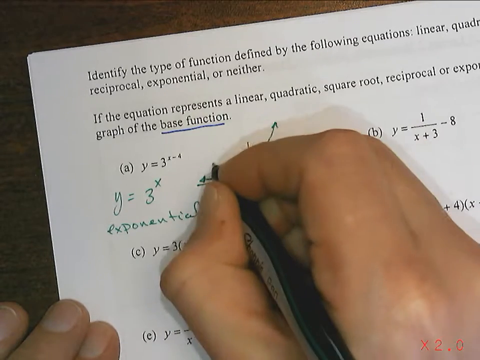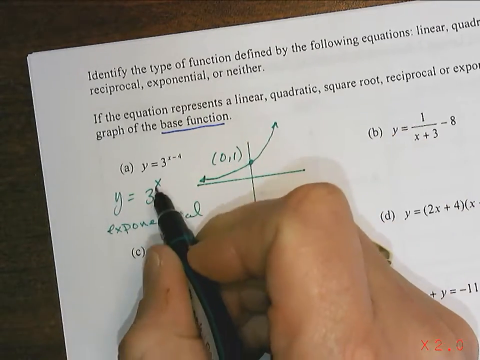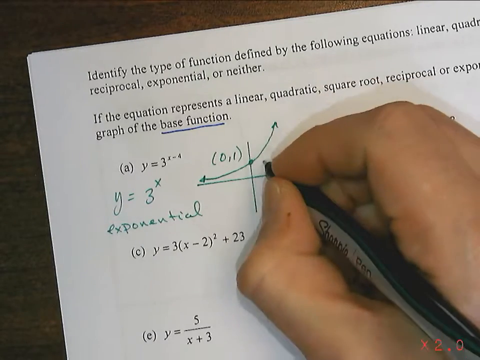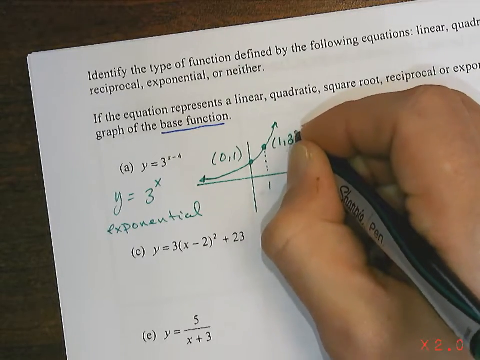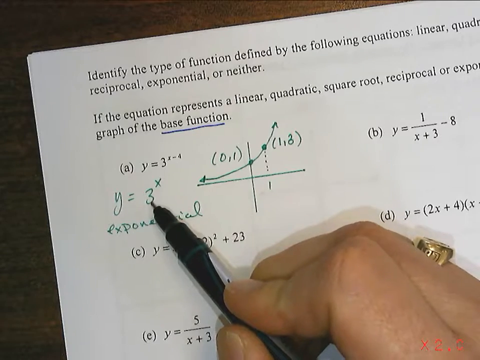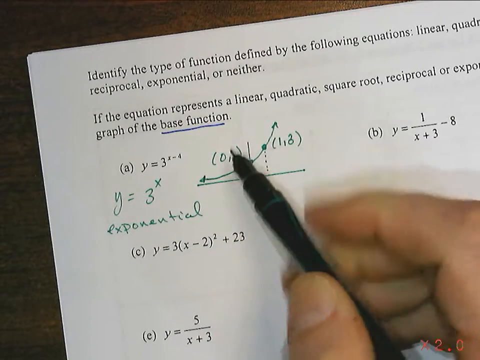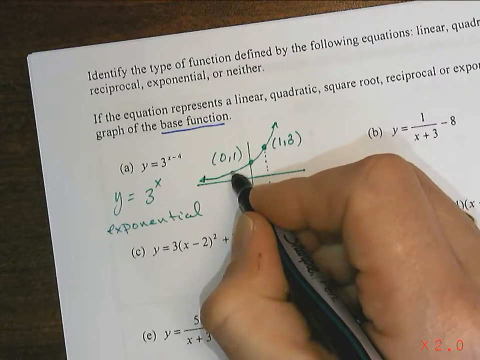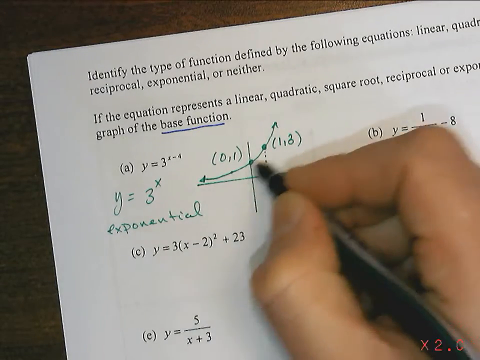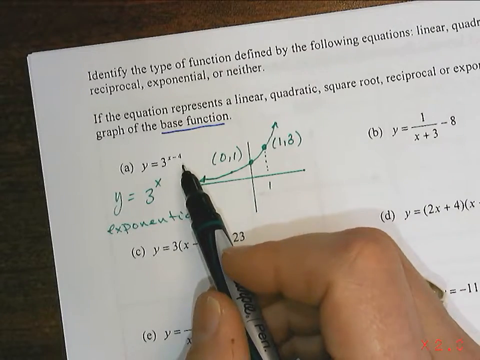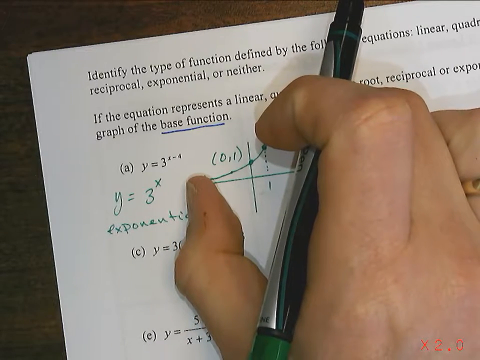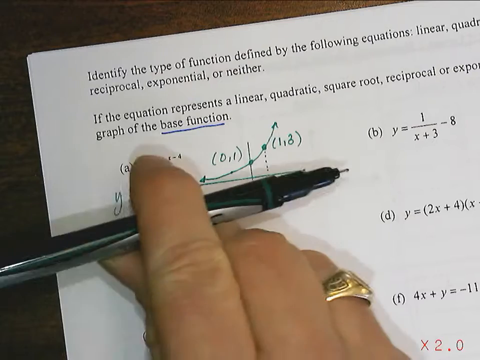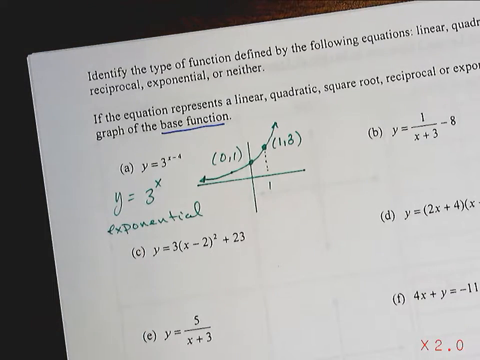It's going to go through the point 0, 1, because no matter what the base is, if the exponent's 0, then it's 1. And just so that we know a little bit more about this one, if x was 1, this point here would be 1, 3. Notice it's not 2 because the base is not 2. The base is 3. So if x was 1, it would be 3. Over here, if it was -1, then it would be 1/3. And that's the function. Now this -4, I'm not worrying about it right now. It will take this graph and move it 4 places to the right. It's actually going to pick it up and go this way 4 units. Don't have to worry about that right now, just worried about the base function.